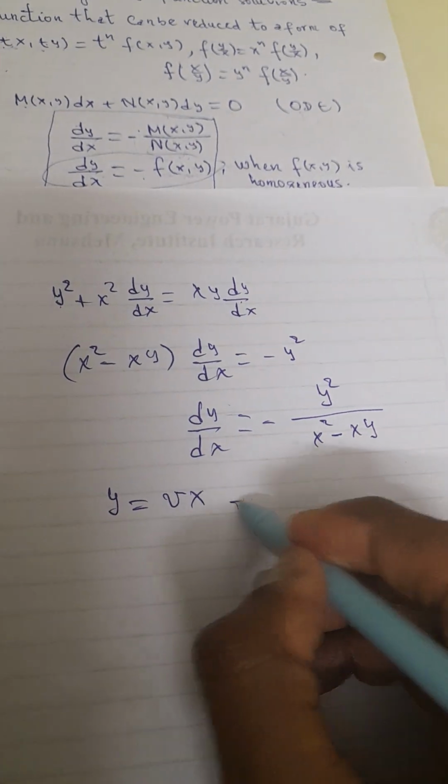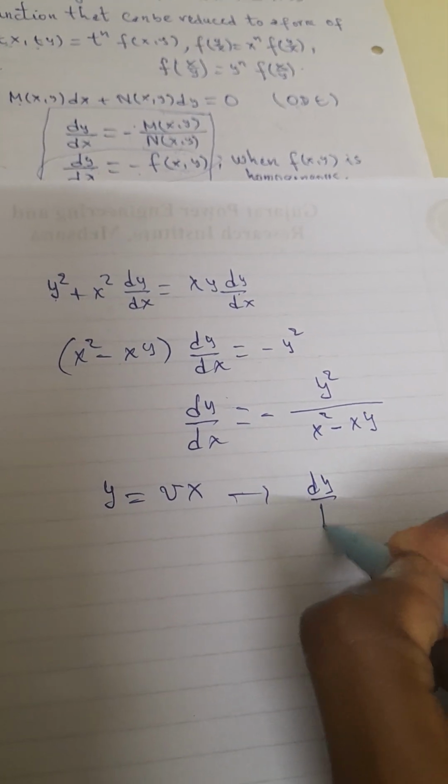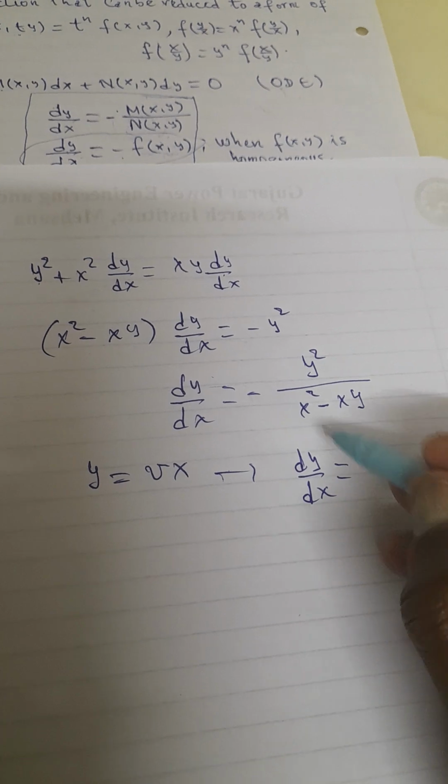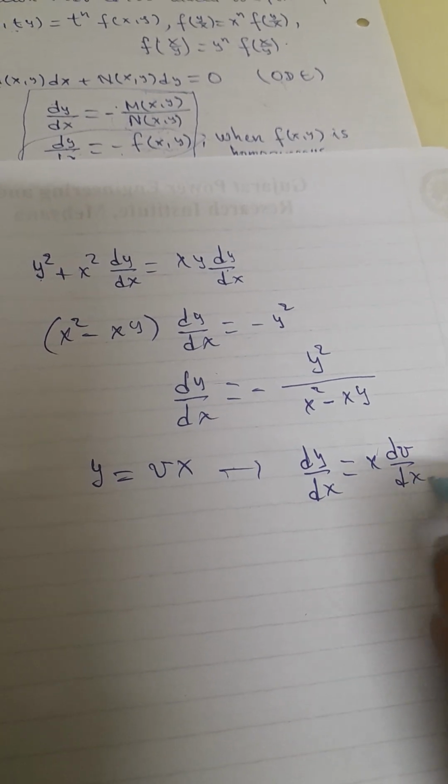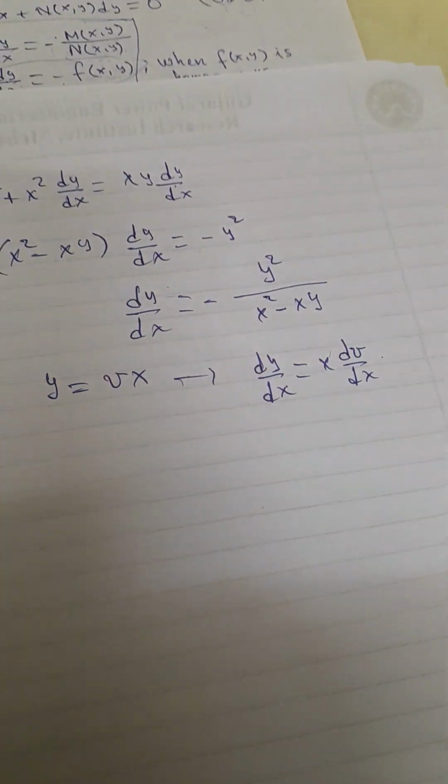Now do the substitution. This is y equal to vx. This will be dy upon dx, differentiate then. What will this be? This will be x dv dx plus v.